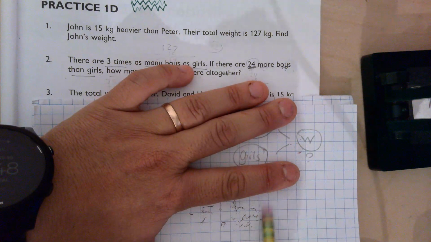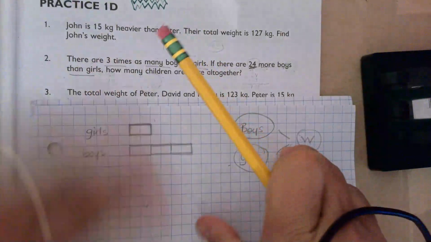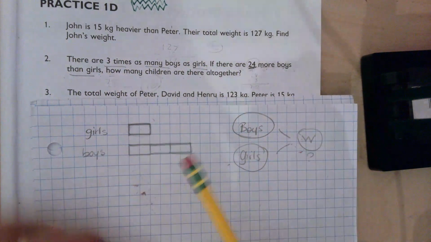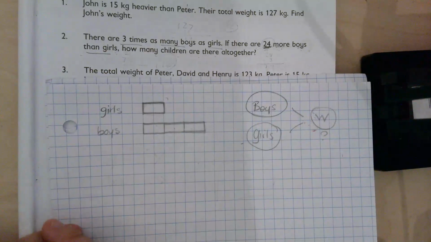So try to do the bar modeling. Do it. It is for your good. Okay. There you go. Okay, that's it. Now, what else do I do here?